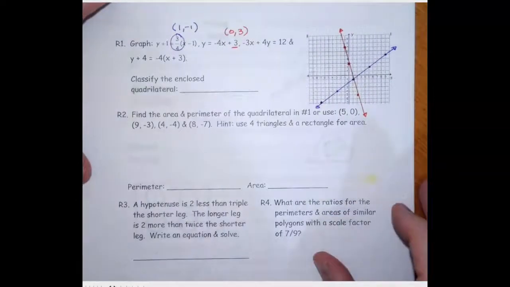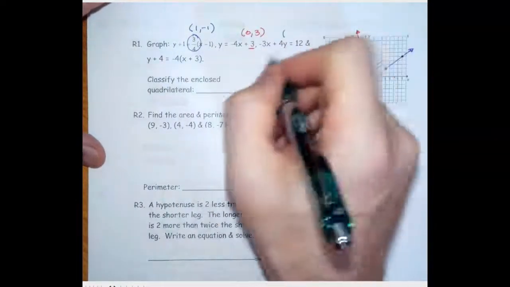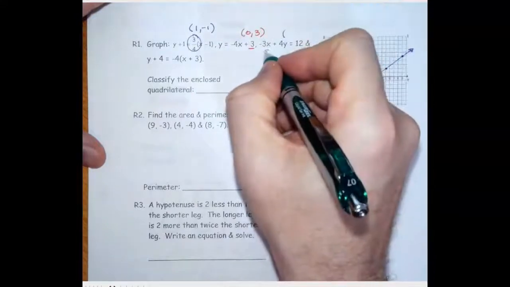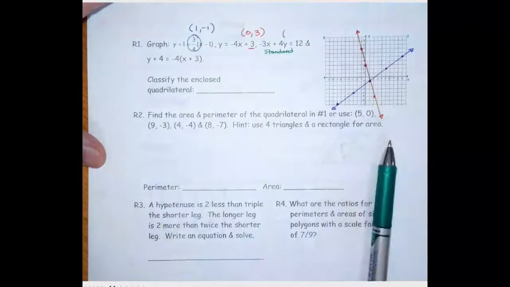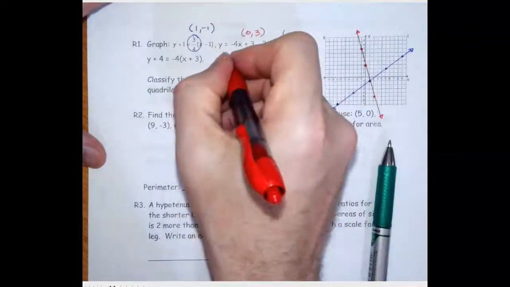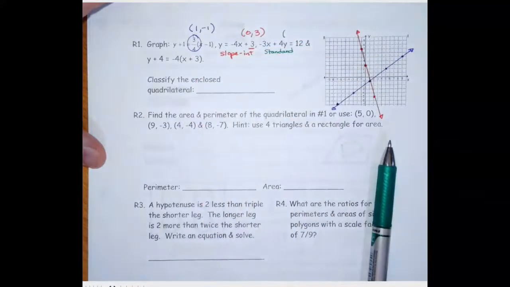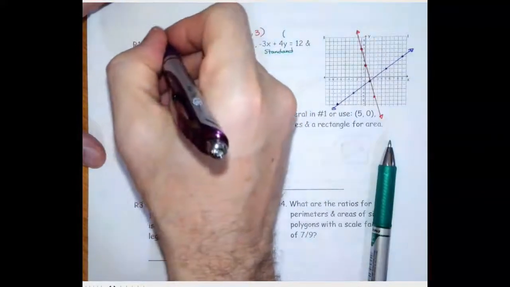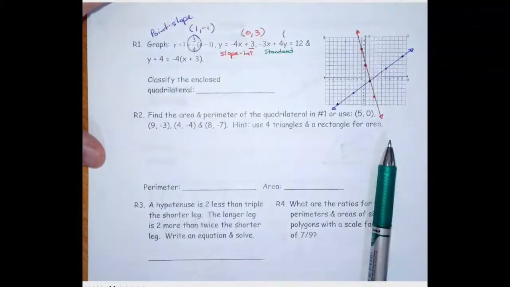Okay, this next one is in standard form, and in standard form we normally, and you'd write these names down if you need to, this one is standard. The red one was slope-intercept. And the first one was point slope. You'll be graphing lines in your next couple of math classes.